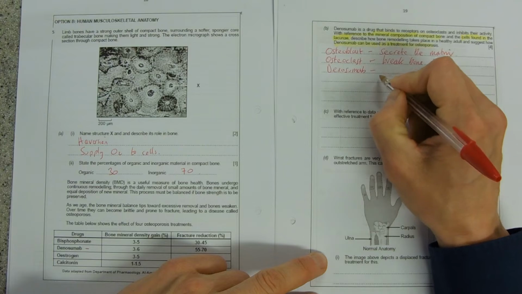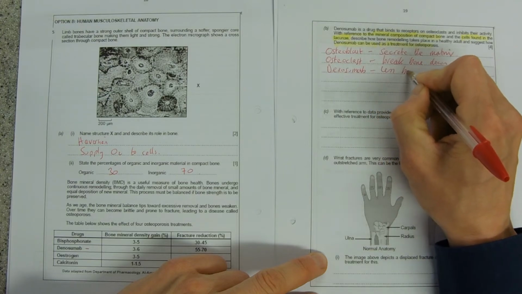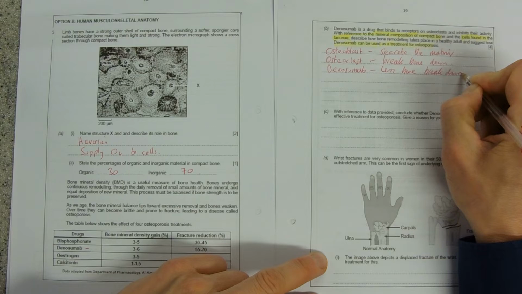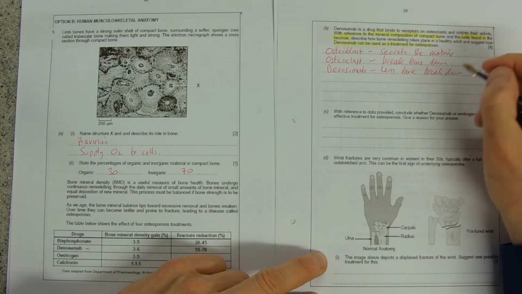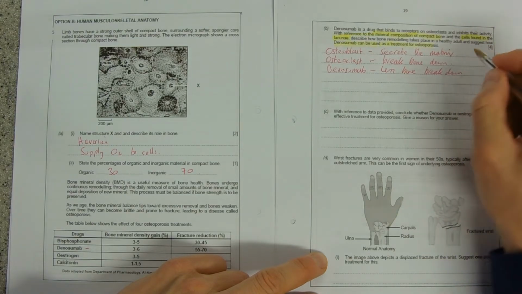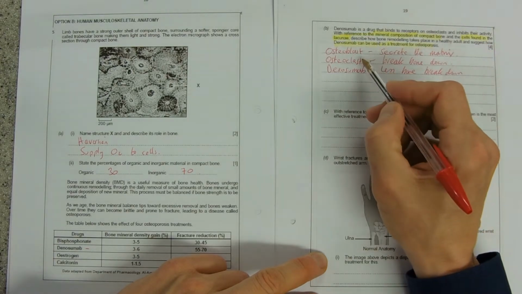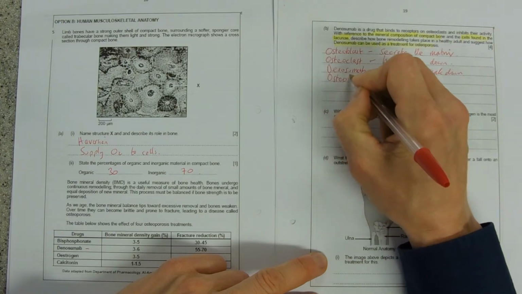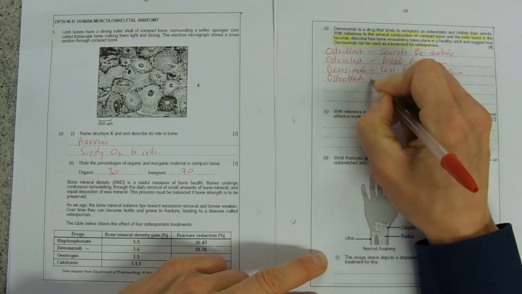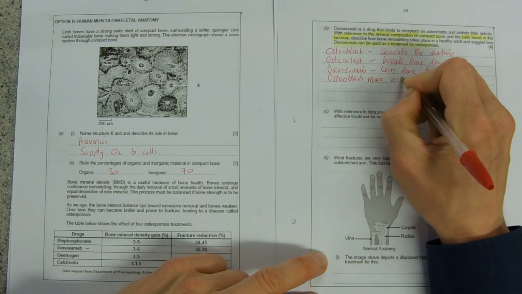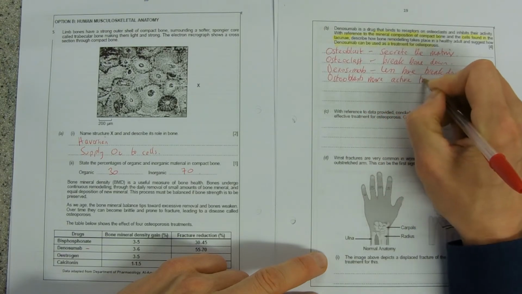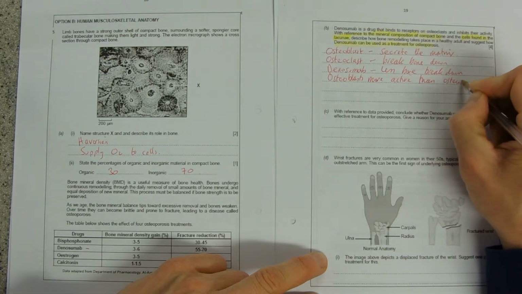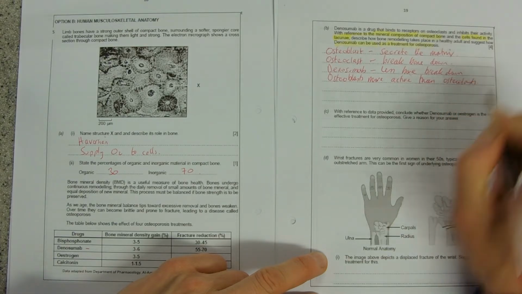So less bone breakdown. Or we could say that the osteoblasts are now more active than the osteoclasts.